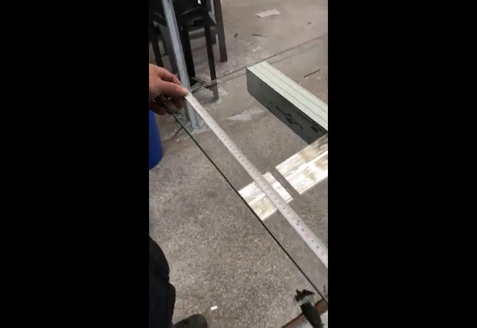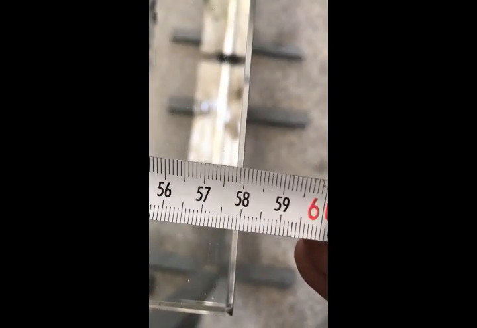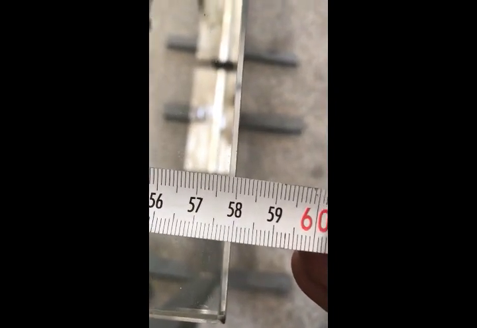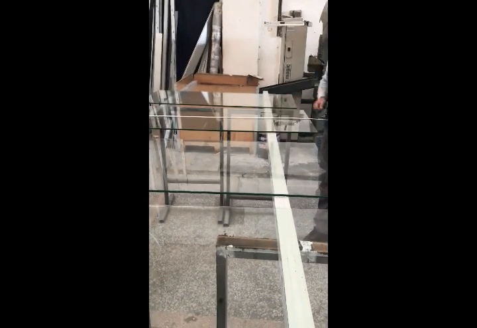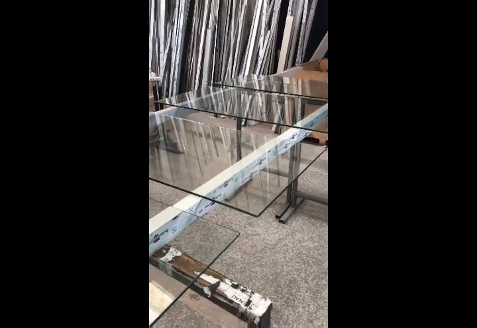So now let's check that this glass is actually 579, and the height is exactly the same. So now our glasses are ready. And we will begin the production right away.